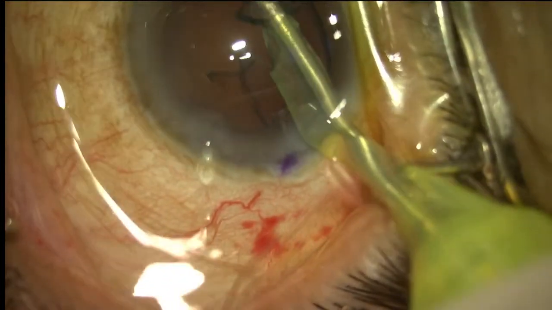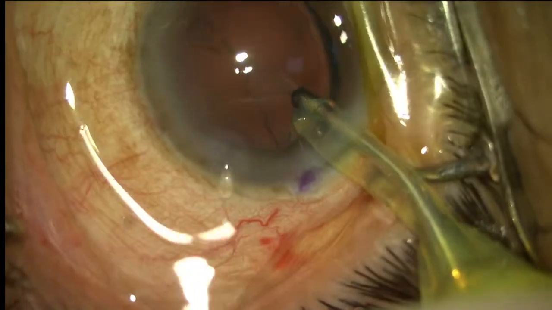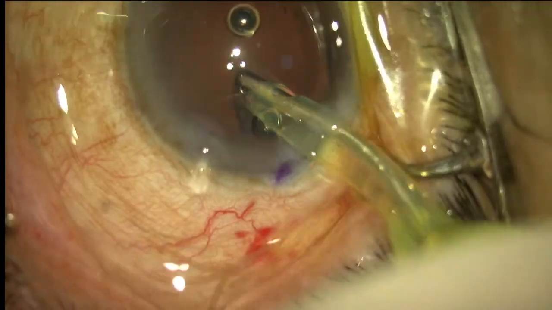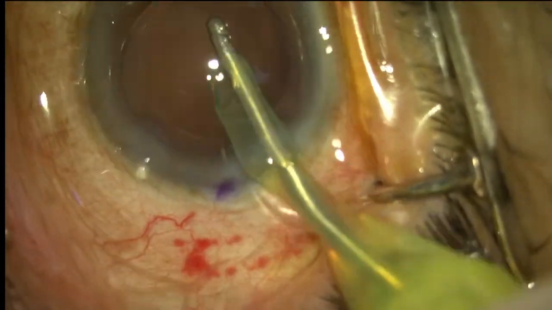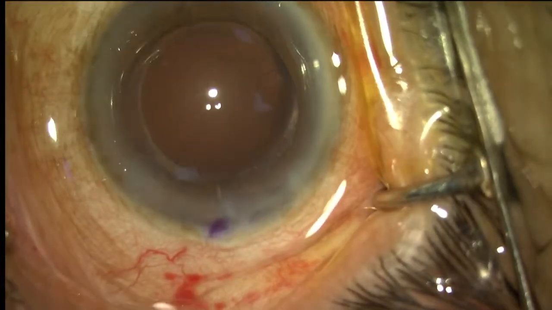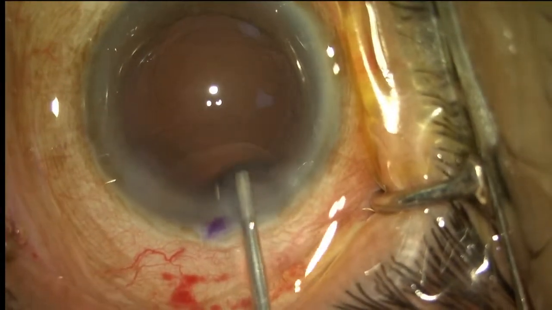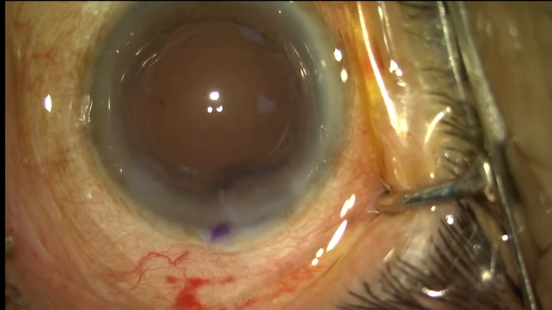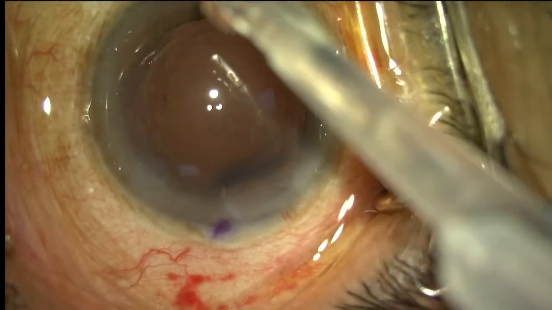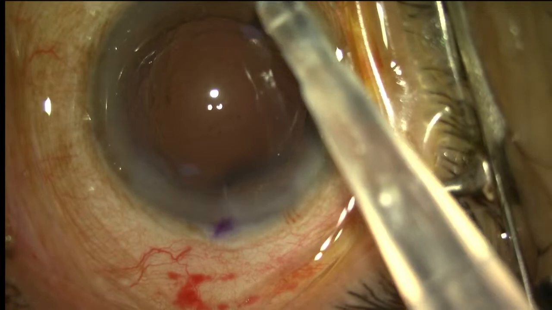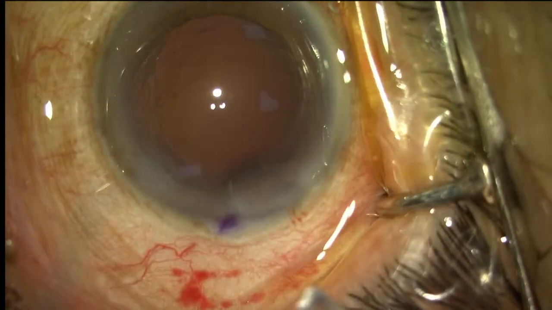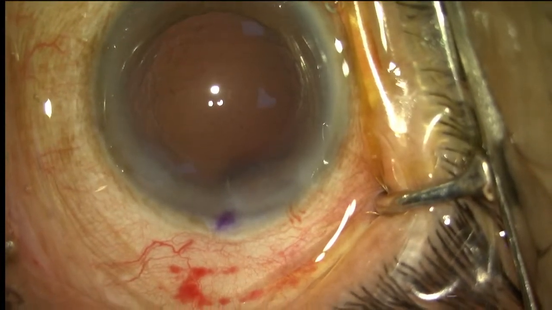Lens load. So here the cortex removal is complete. I always use the coaxial irrigation and aspiration cannula. And now I'll be showing you the implantation of the new Technis iHands toric, which is on the Toric 2 platform. Can somebody show the toric chart?